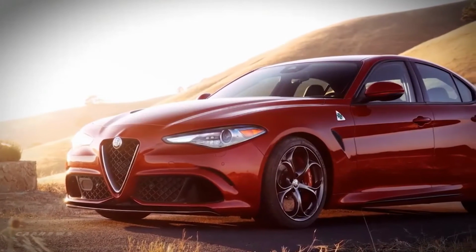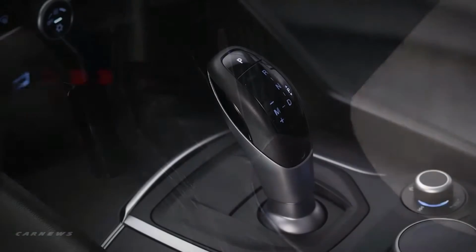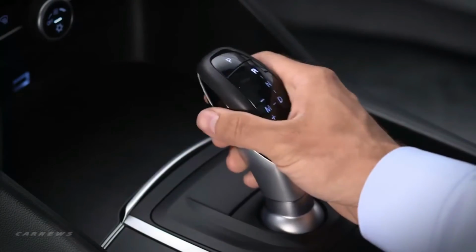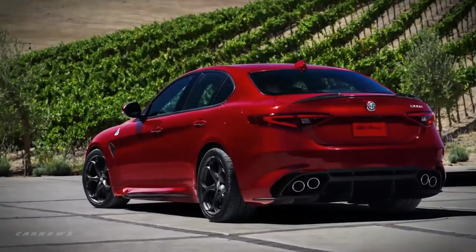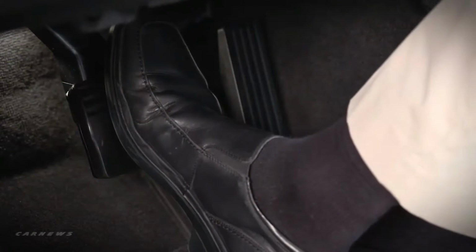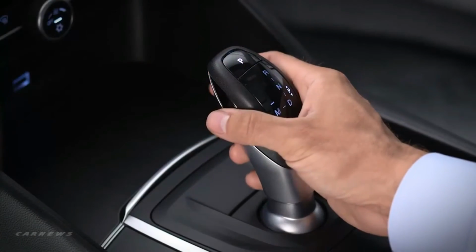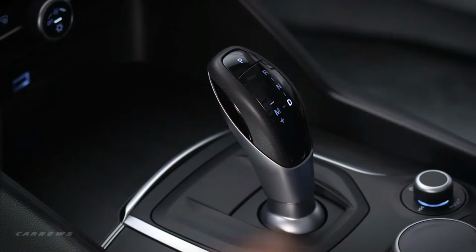To shift into reverse, depress the brake pedal, push the gear selector button, and push the gear selector forward. To select drive from park, depress the brake pedal, push the gear selector button, then pull the gear selector back.